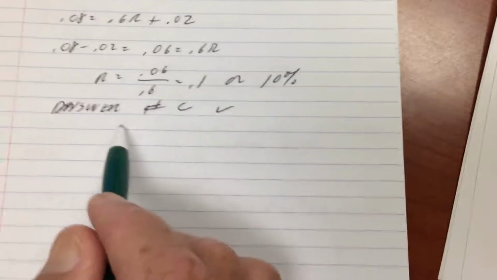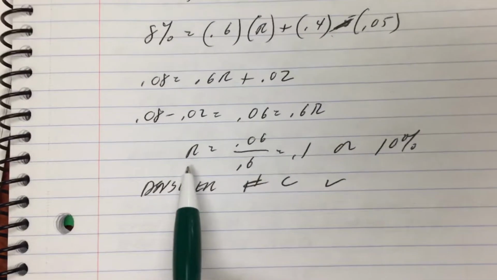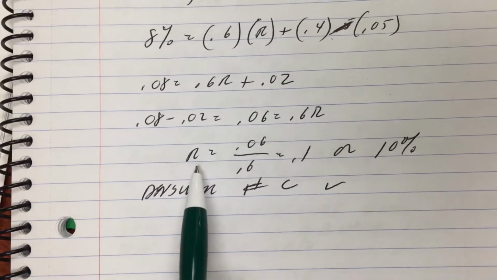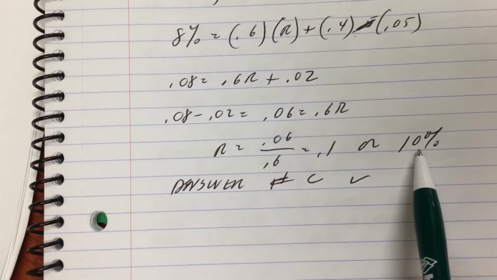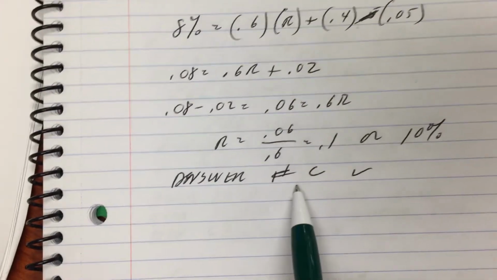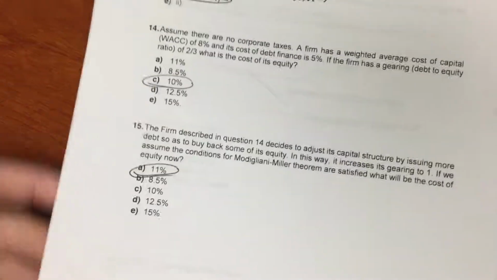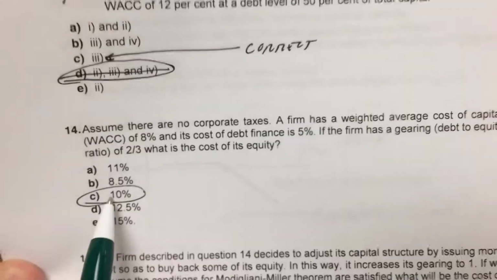To make a long story short, we end up with the rate of the equity being 10%. Okay, and that is answer number C, and we check that, and that is in fact correct, 10%. Okay, now we're going to number 15.